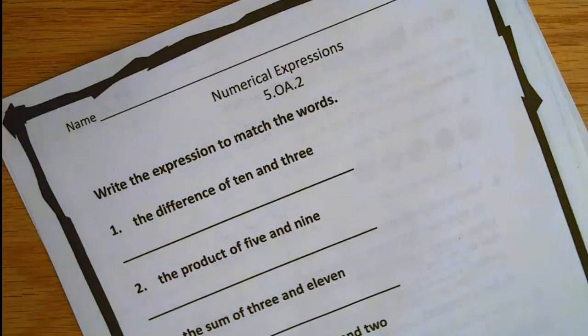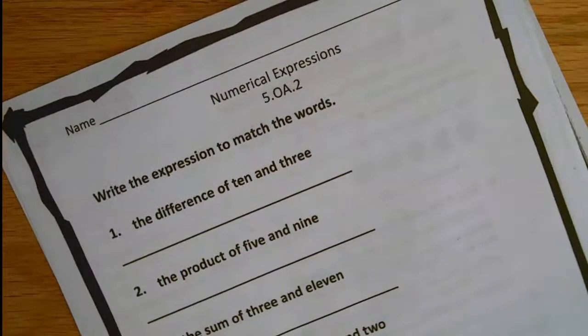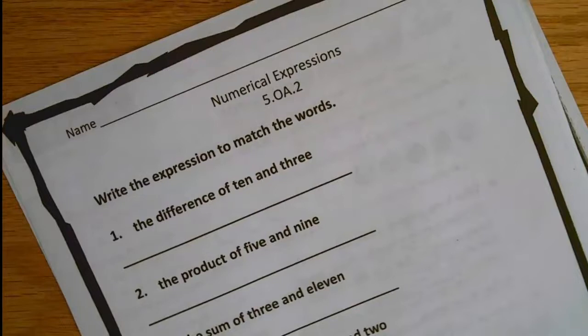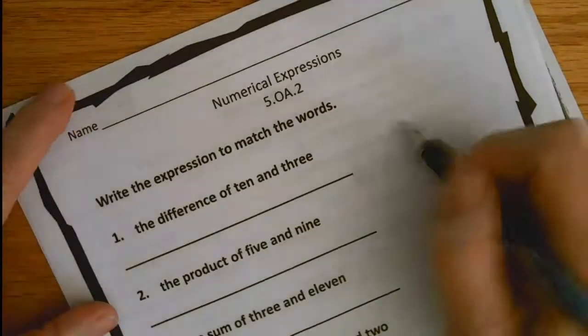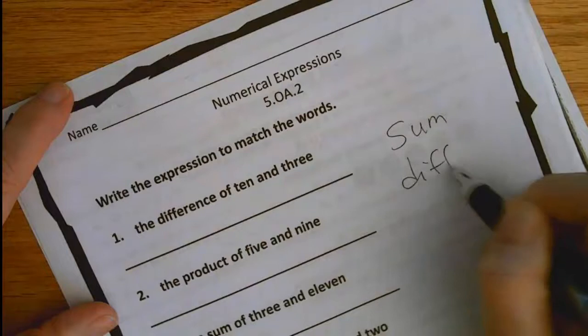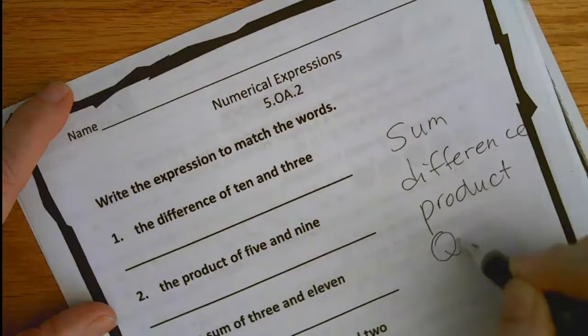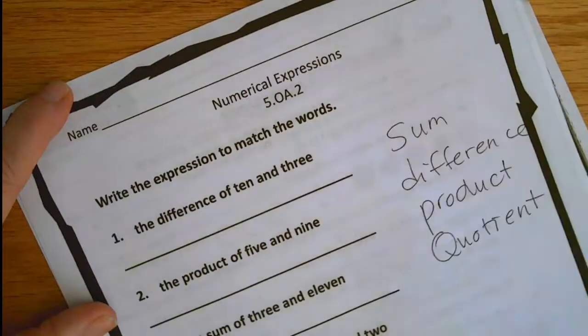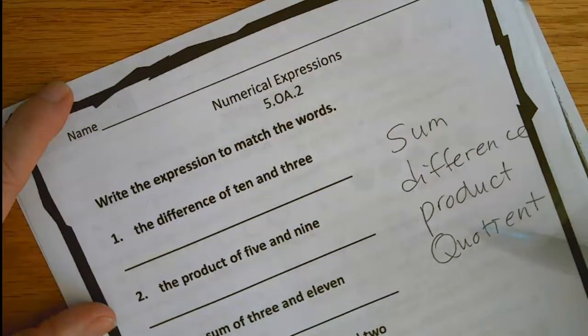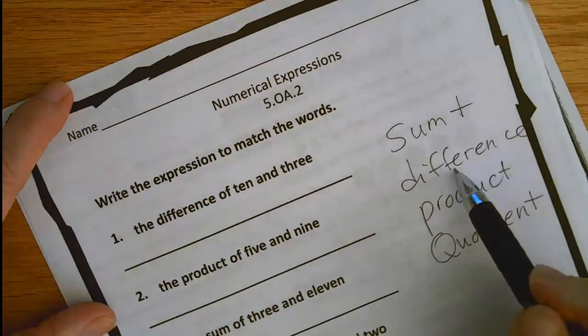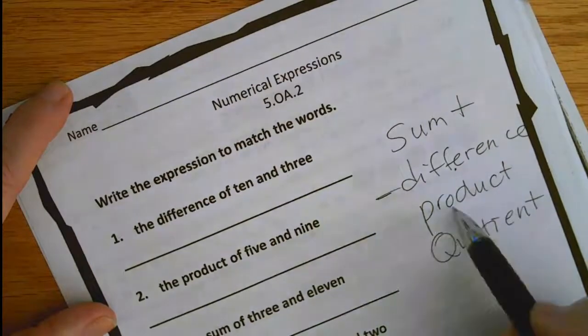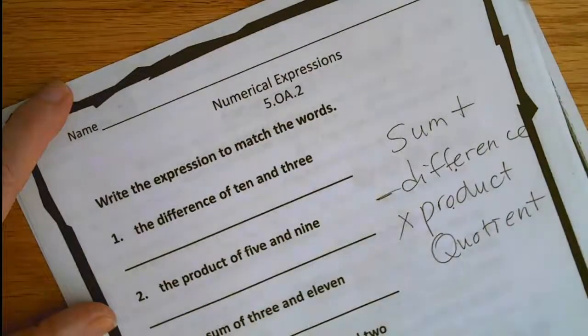Okay, here we're going to work on some situations that we have to write as numerical expressions. It says write the expression to match the words. First, you need to recall that we have 4 operations, and the words sum, difference, product, and quotient. Sum is often used to describe the answer to an addition problem. Difference is the answer to a subtraction problem. Product is the answer to a multiplication problem, and the quotient is the answer to a division problem.